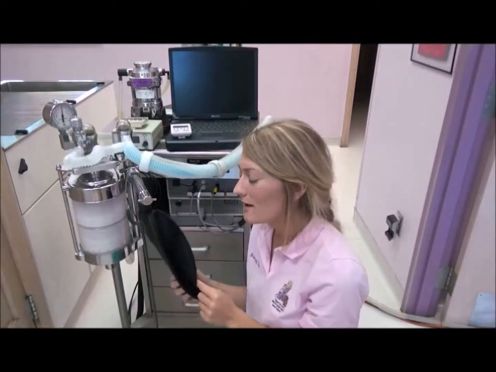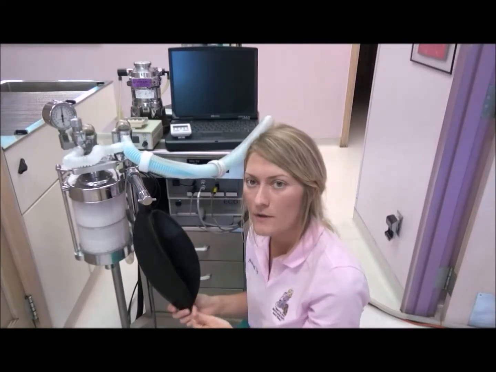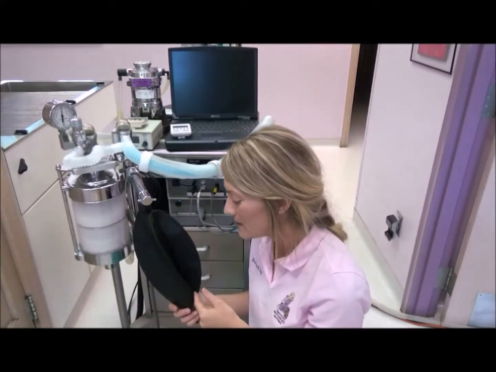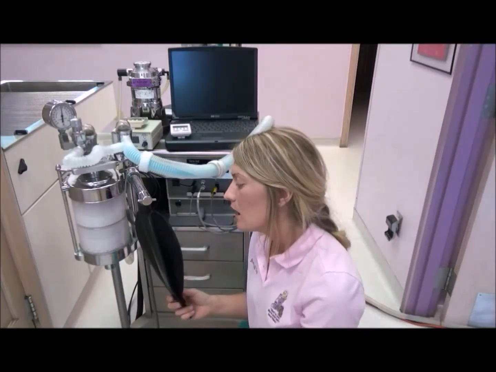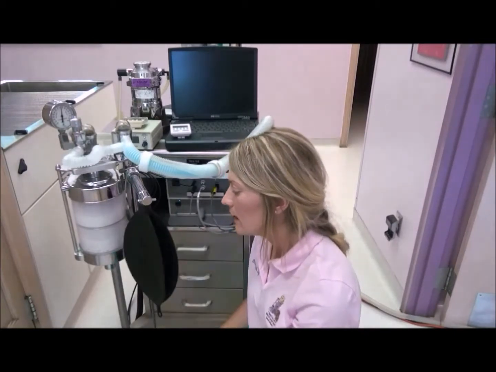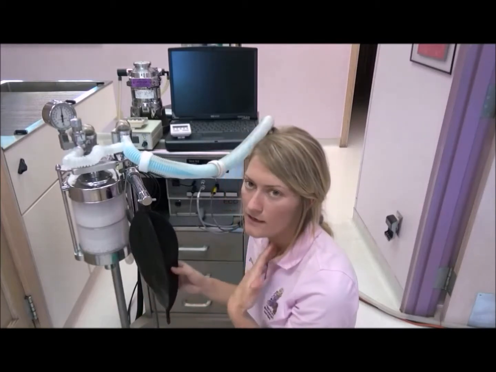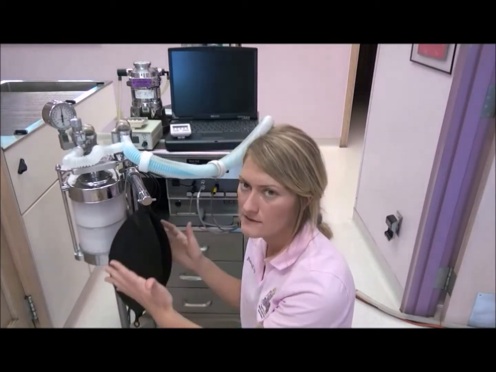This is a breathing bag. And first off, you want to make sure that you pick an appropriately sized one for your patient. But this allows you to observe the animal's breathing. It also serves as a reservoir. And also, in case you need to manually ventilate for the patient, this allows you to do that.